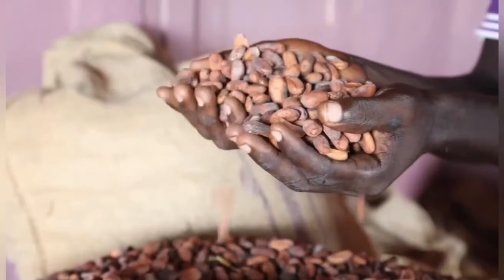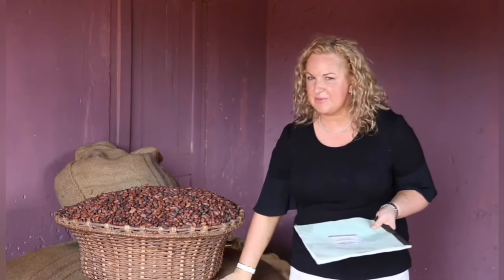Now I'm here in a PC shed. Now this is a place where the farmers will bring their cocoa to get it weighed, so they don't need to have exactly 64 kilograms, which is what fits in one of these sacks.